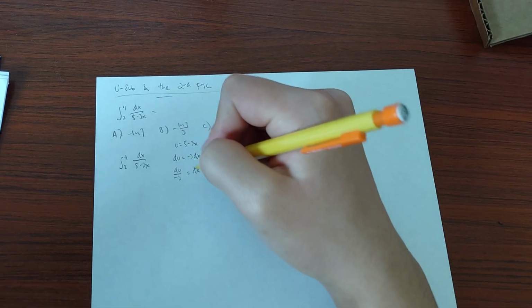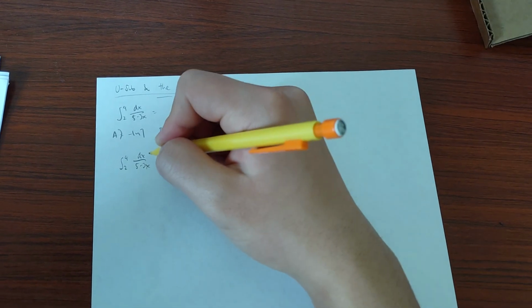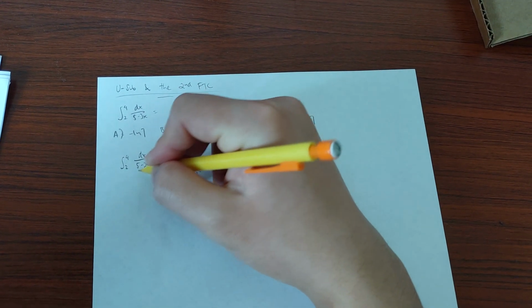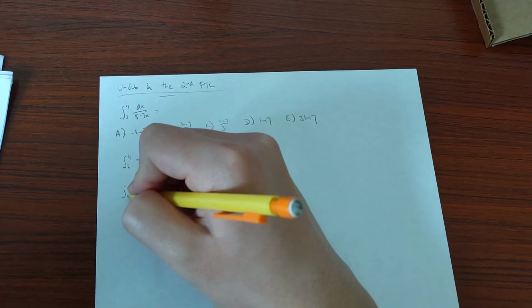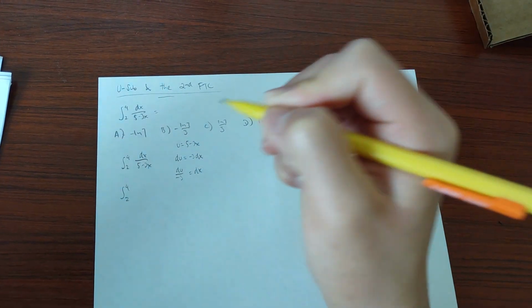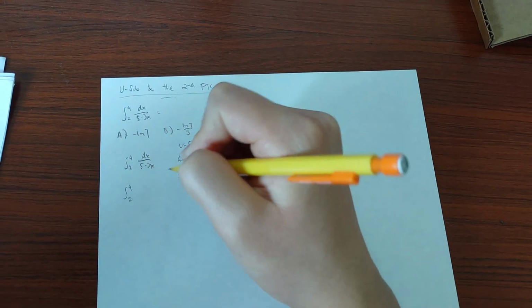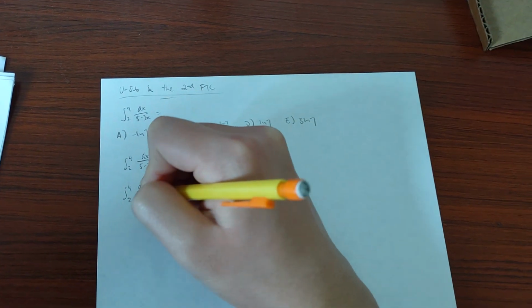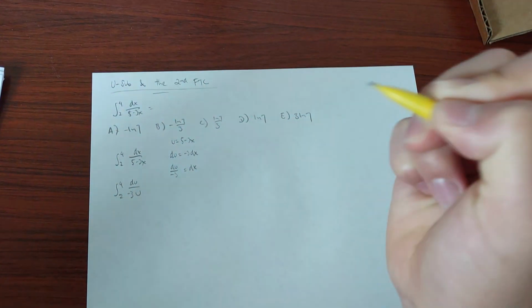So when we substitute in du over negative 3 for dx and u for the term in the denominator, what we'll get is the integral from 2 to 4 of du over negative 3u.